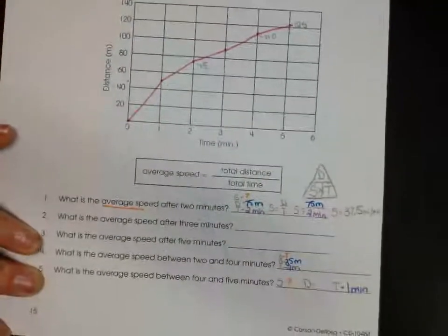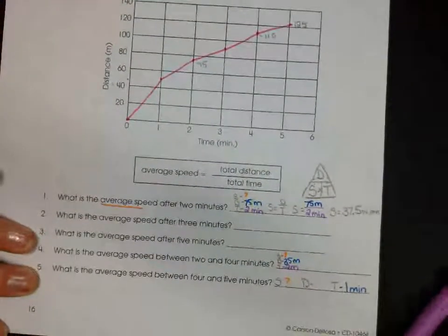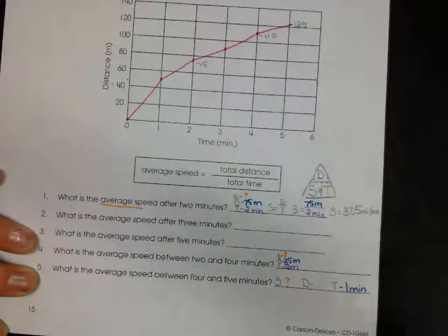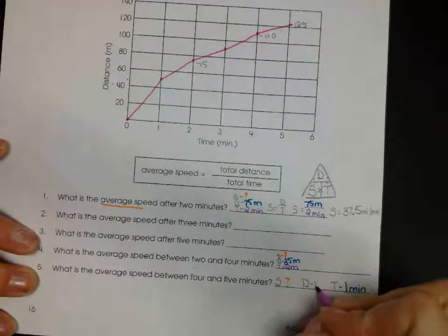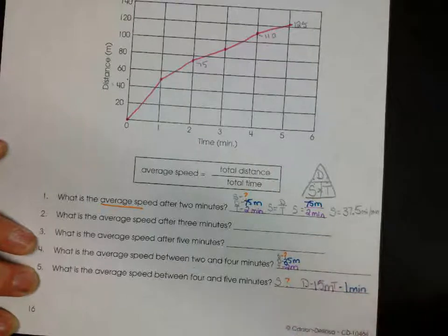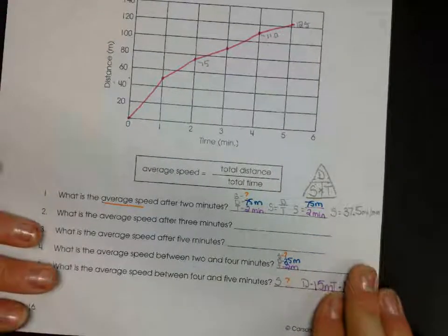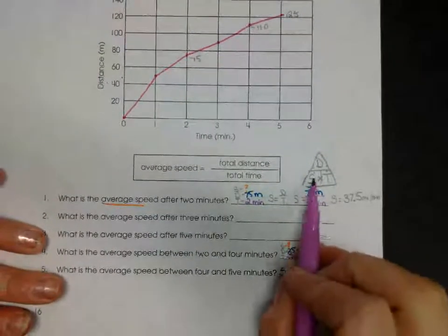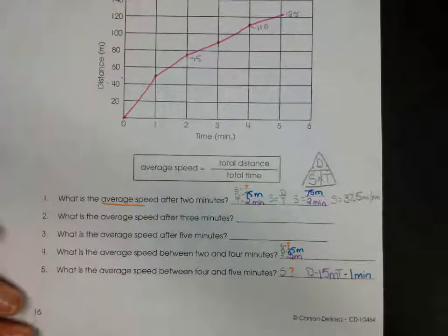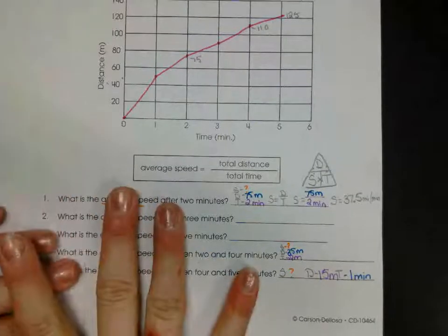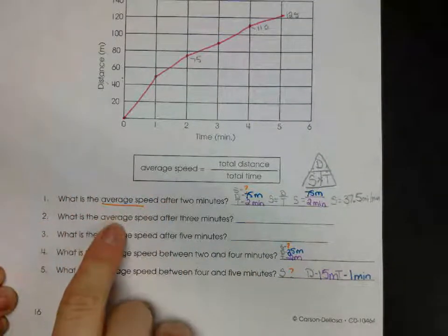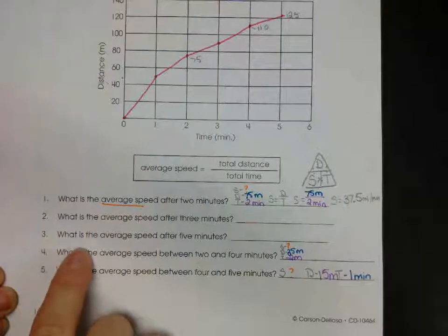So my distance that I'm going to use for the problem is going to be 15 meters. Now I can plug it in and calculate my average speed. All right, so that should give you all of the information you need to go ahead and complete 2 and 4 and find those answers for me for 4 and 5.